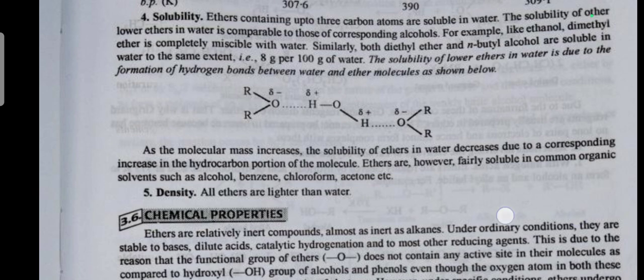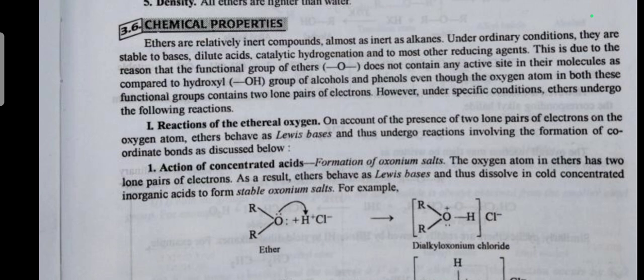Chemical properties: ethers are relatively inert compounds, almost as inert as alkanes. Under ordinary conditions, they are stable to bases, dilute acids, catalytic hydrogenation, and to most other reducing agents. This is due to the reason that the functional group of ether does not contain any active site in its molecule as compared to the hydroxyl group of alcohols and phenols, even though the oxygen atom in both these functional groups contains two lone pairs of electrons. However, under specific conditions, ethers undergo the following reactions.